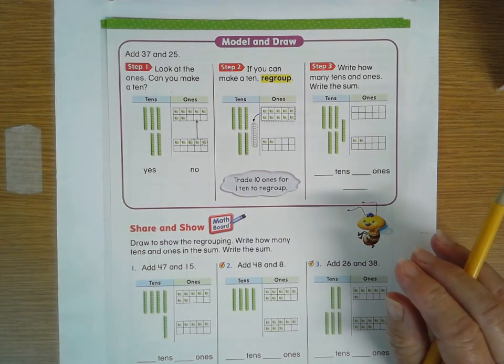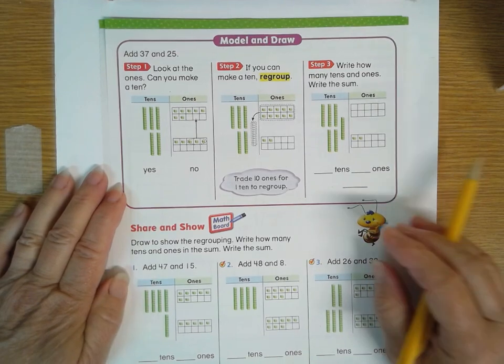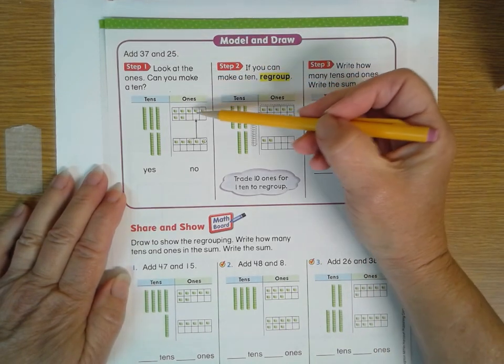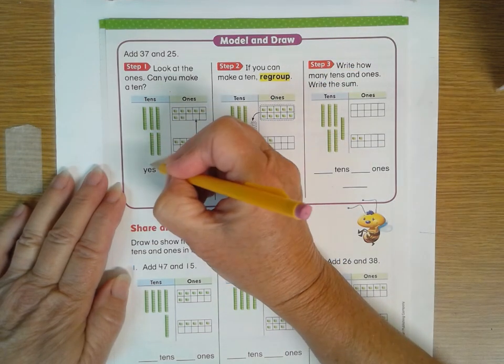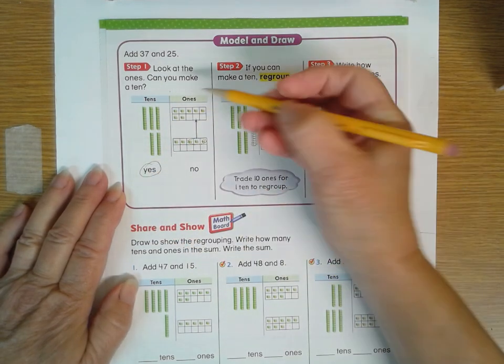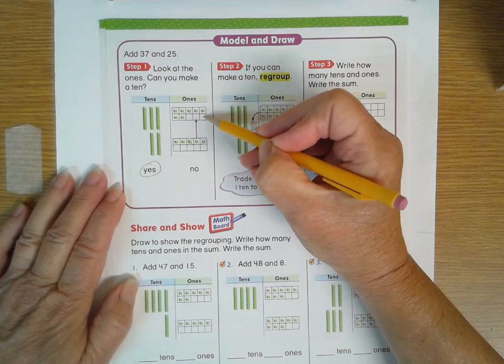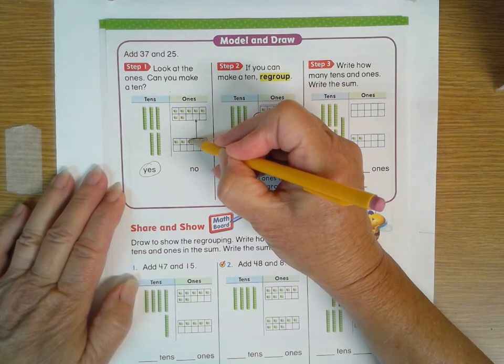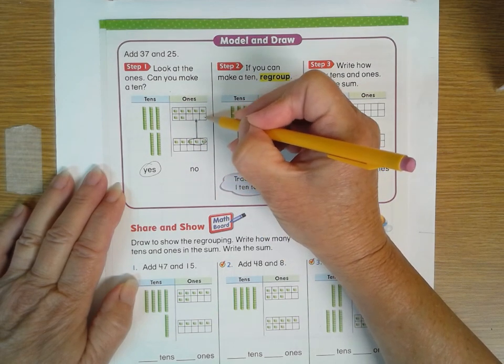Add 37 and 25. Look at the 1s. Can you make a 10? You have 7 1s and you have 5 1s. Can you make a 10? Yes, you can. I'm going to circle that yes. And we can see up here in the 7 1s that we need 3 more. So they've circled 3, and they're going to move them up there to make that into a 10.